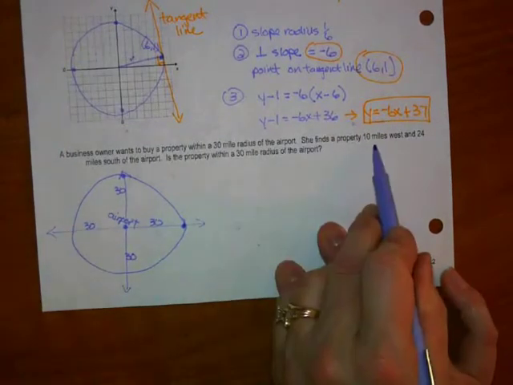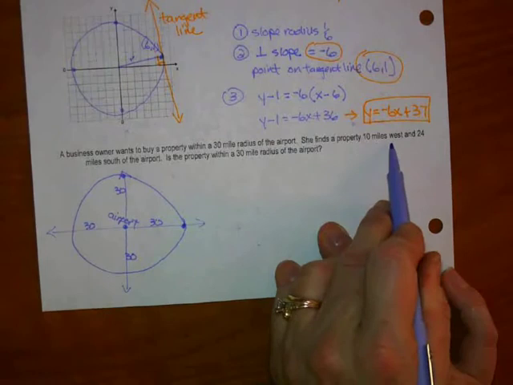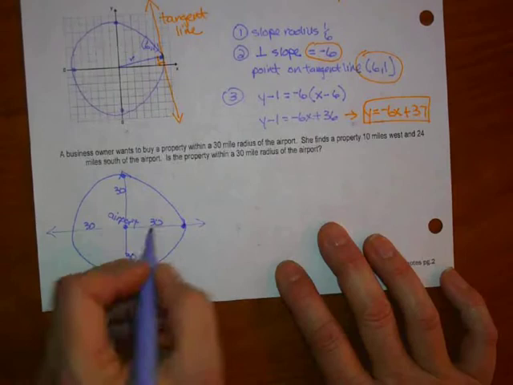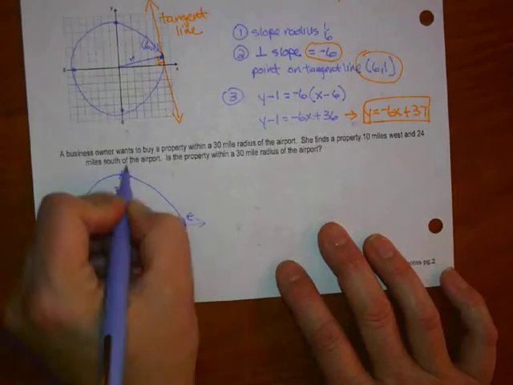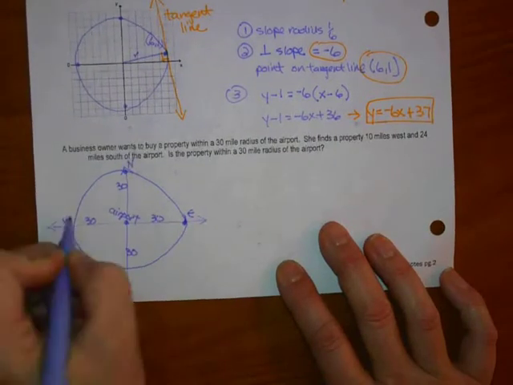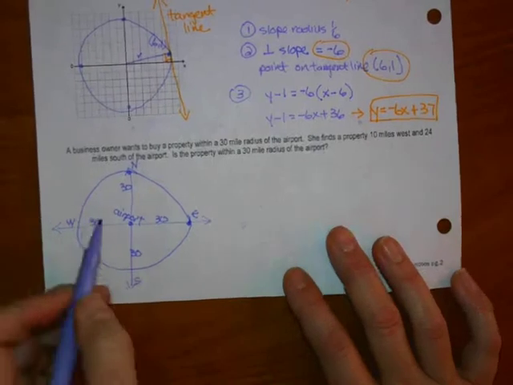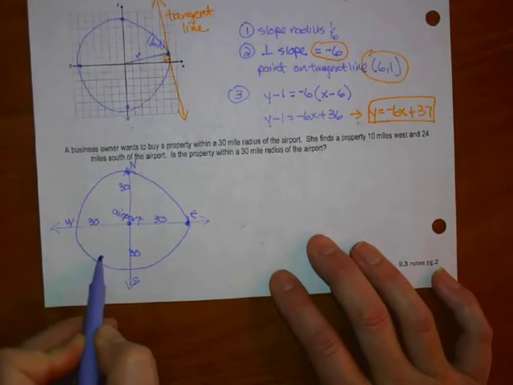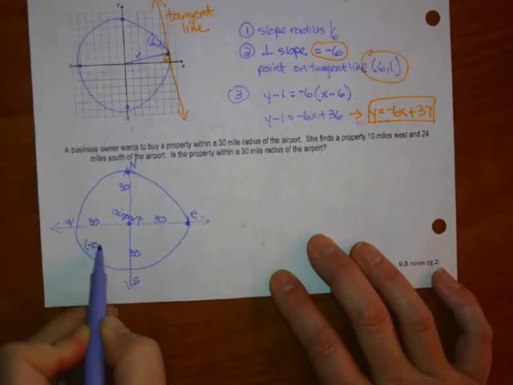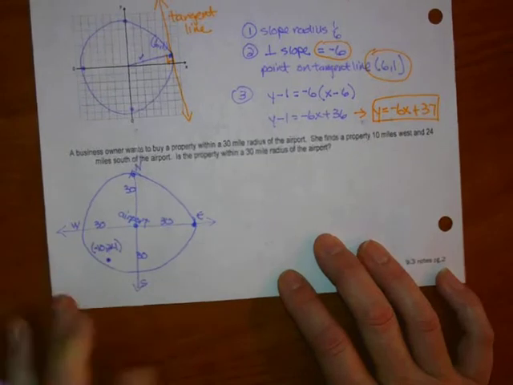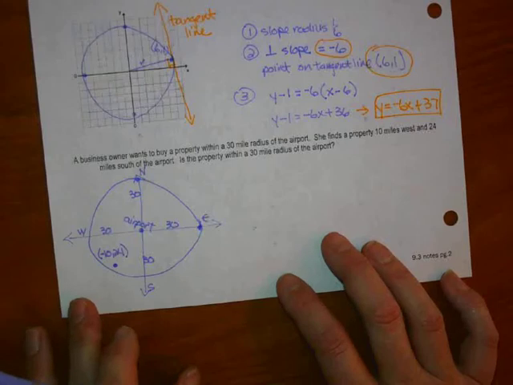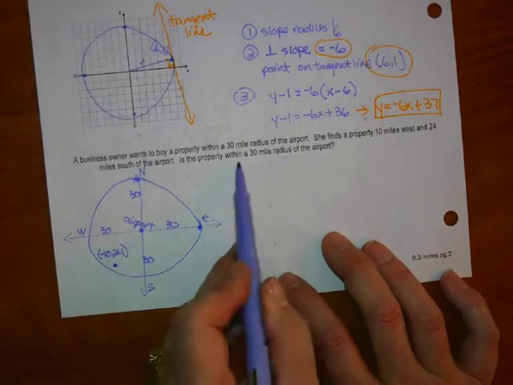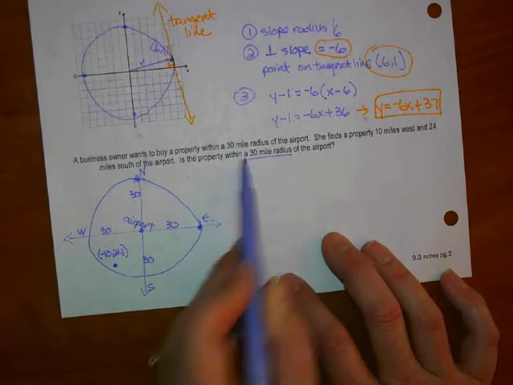She finds a property 10 miles west and 24 miles south of the airport. Well, if we think of this as a map, this is east, north, west, and south. So 10 miles west, 24 miles south at this point, about. Okay, so she finds a property 10 miles west and 24 miles south of the airport. Is the property within 30-mile radius of the airport?